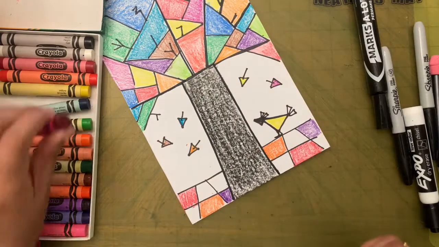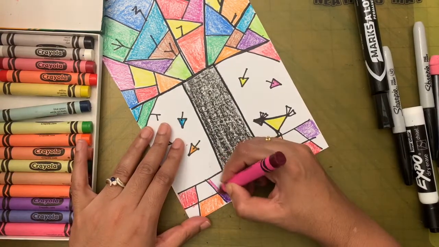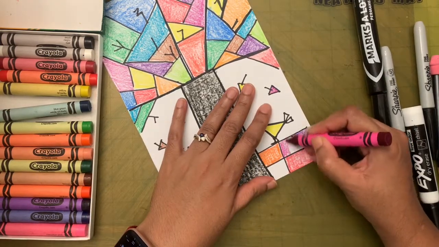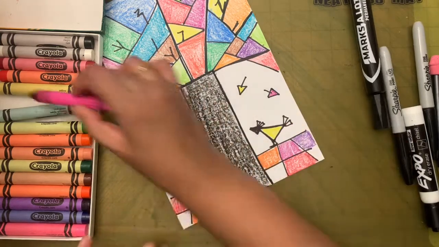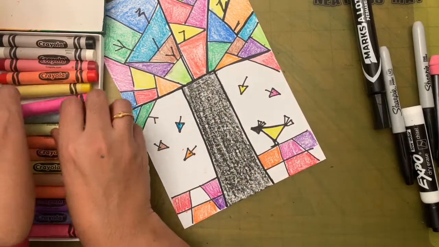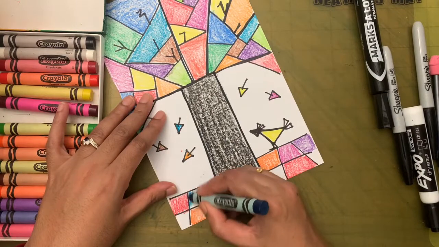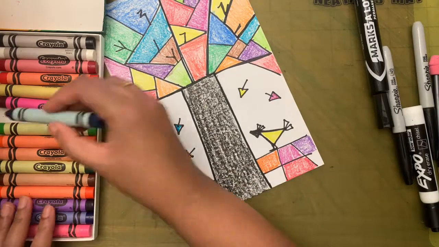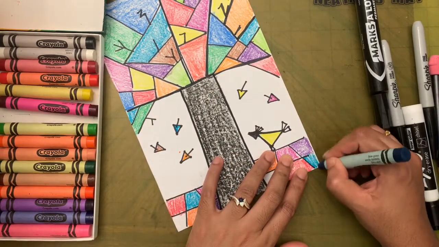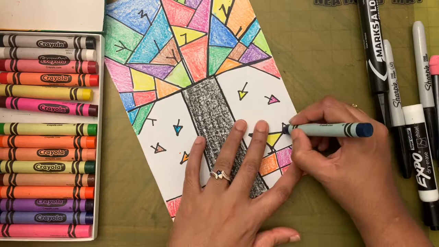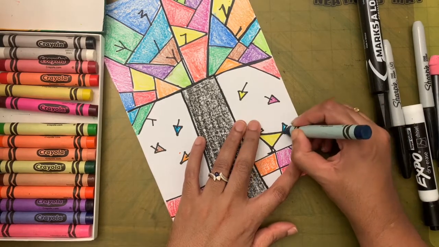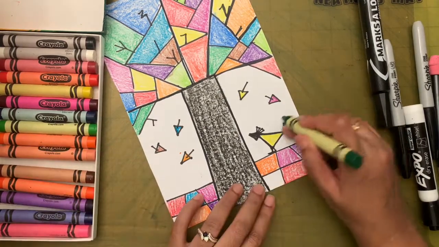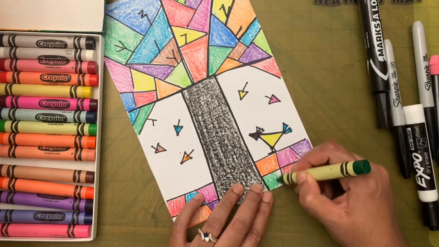Because it is Cubism style, we are just using shapes and filling it. Okay. I'm coloring the bird in between.